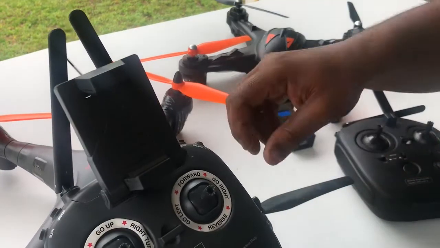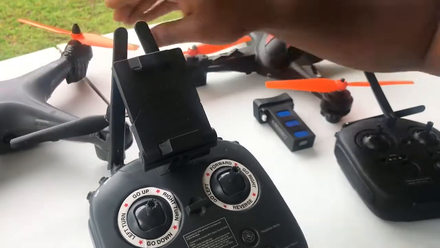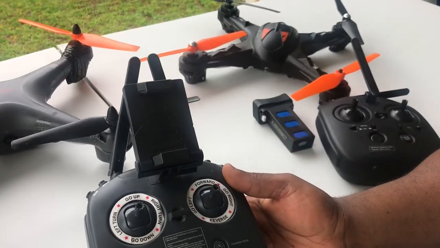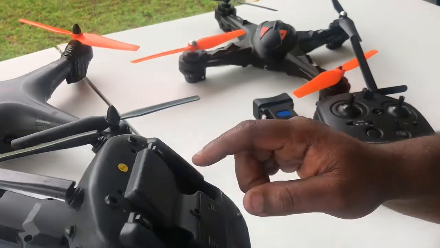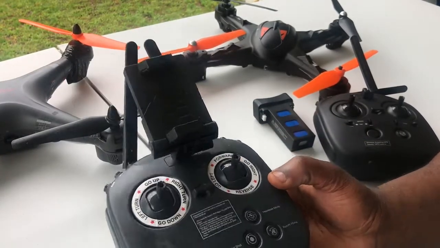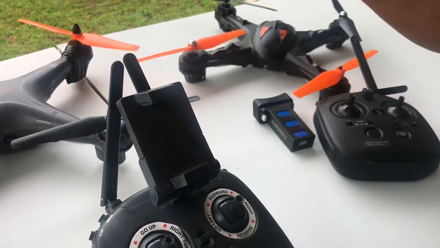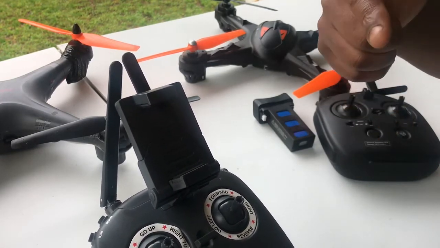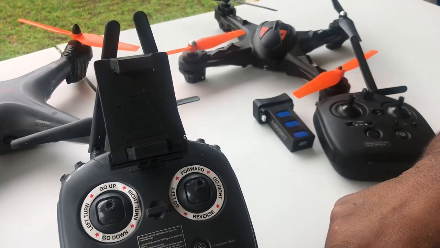So that one is the headless mode, and this is the return to home. I have found that some people think that if they hit the 1 key landing, it will bring the drone back to where it took off from, that is back to its takeoff point. No, that is what the return to home function is for.